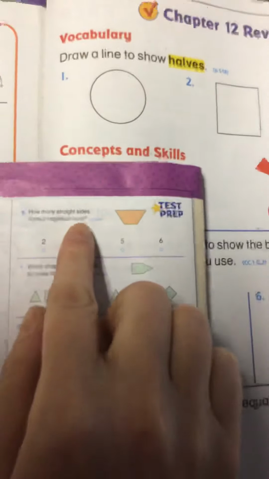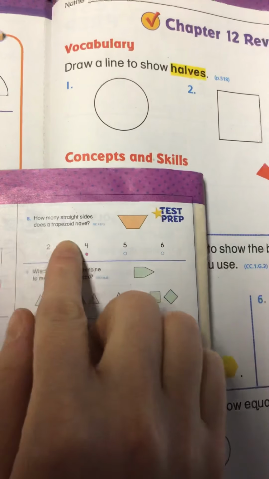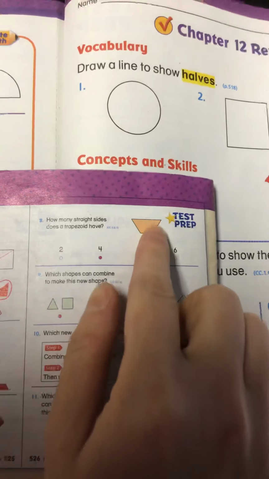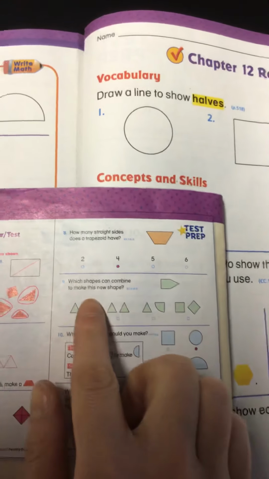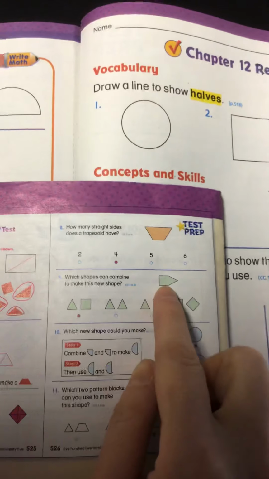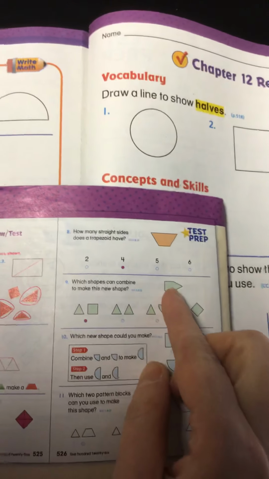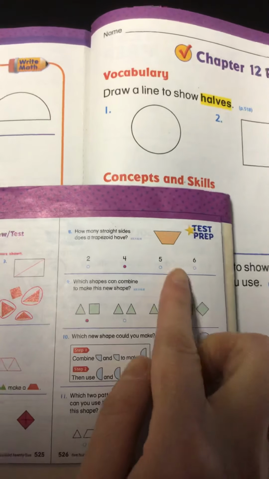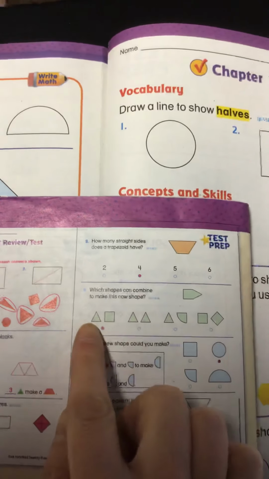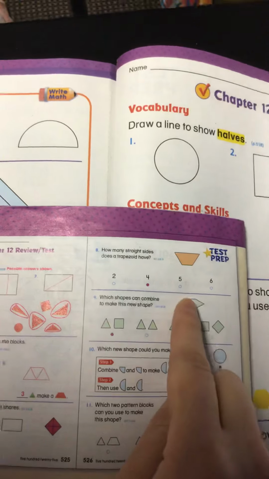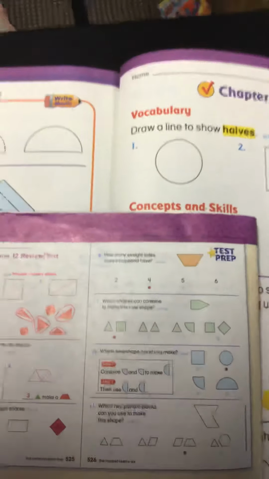So how many straight sides does a trapezoid have? So it has 1, 2, 3, 4. It has 4, right? Okay, which shapes can combine to make this new shape? So remember, we've done this several times. It even shows you, you almost can see the outline that this is a triangle up here. So if you can make this into a triangle and make that into a square. Triangle and a square. Fit the square over here and the triangle up top.